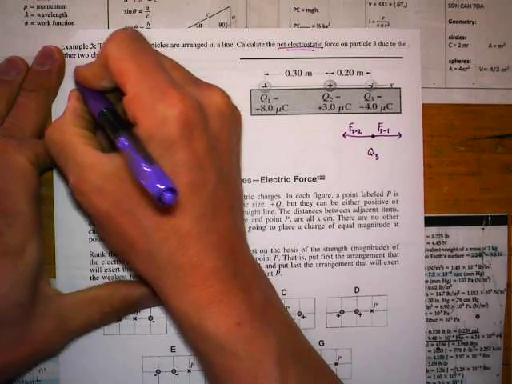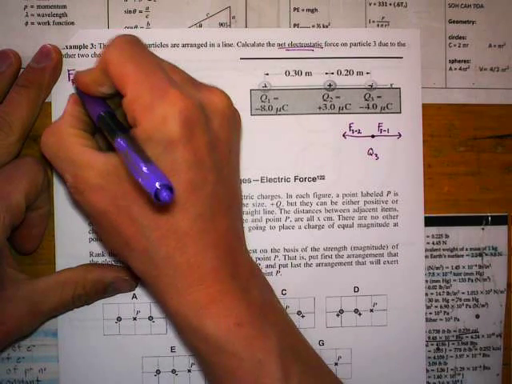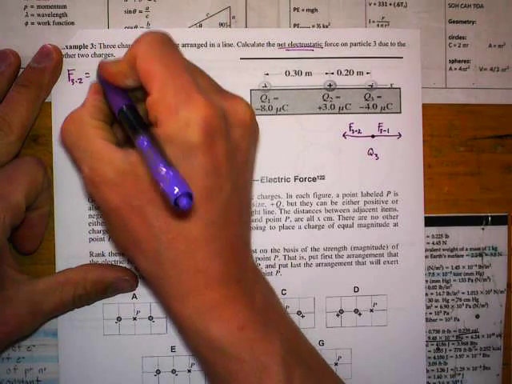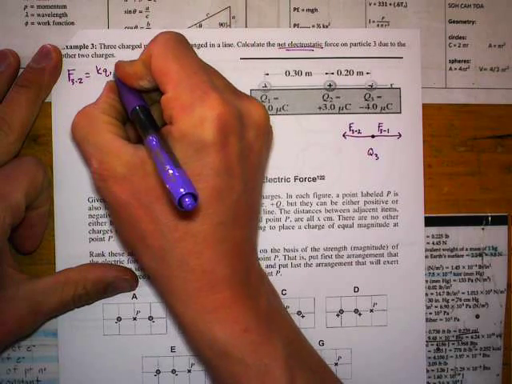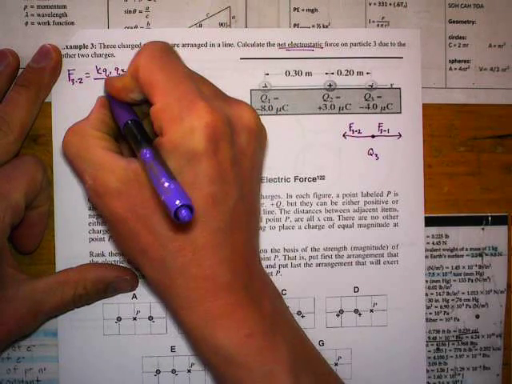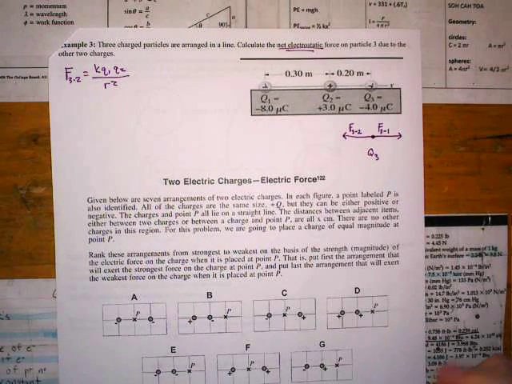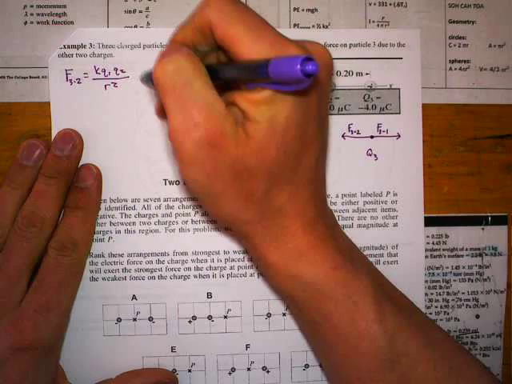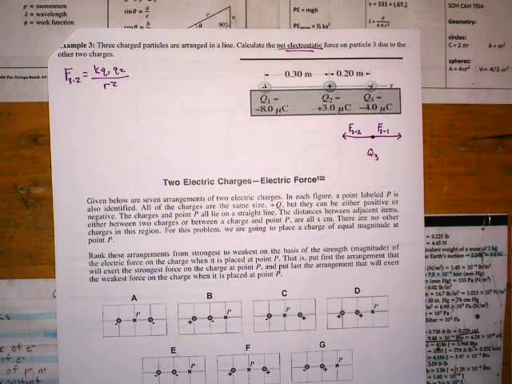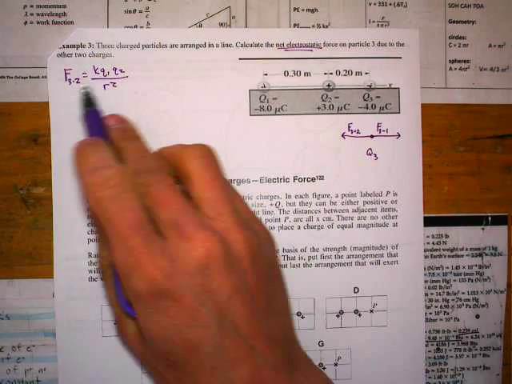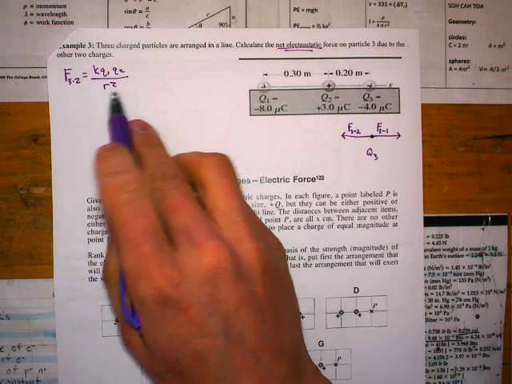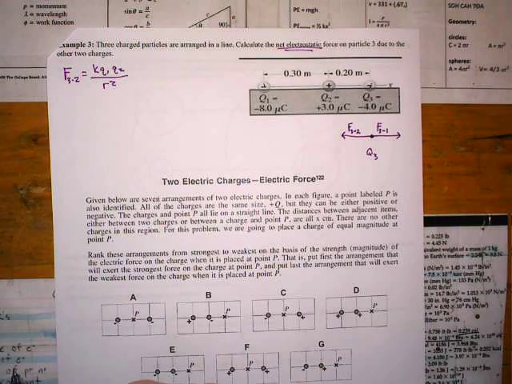When we use this, you might have noticed that on your equations page, they take the absolute value of this whole thing. And that's because the sign does not matter. The sign doesn't actually tell us the direction, really.